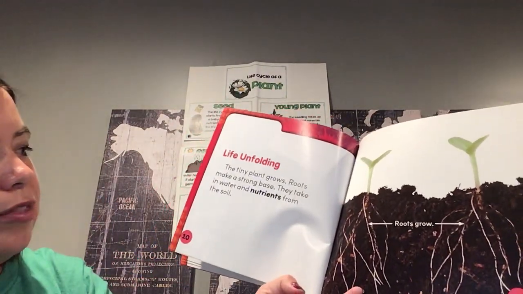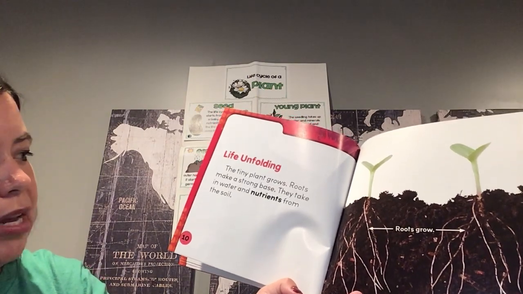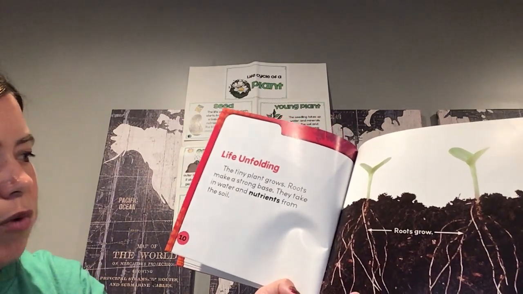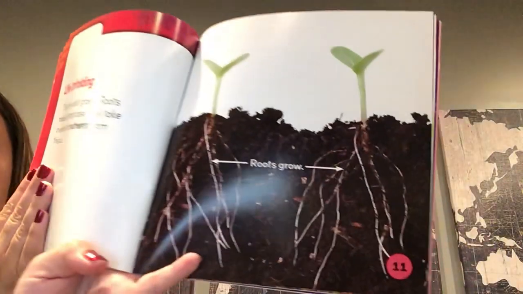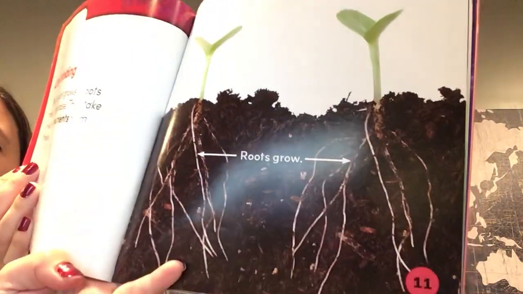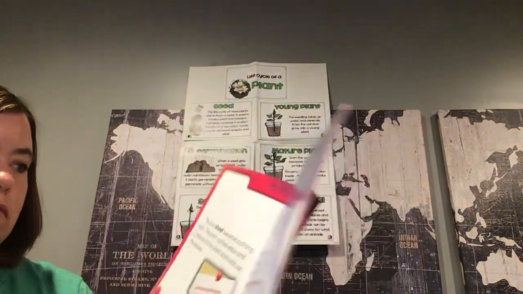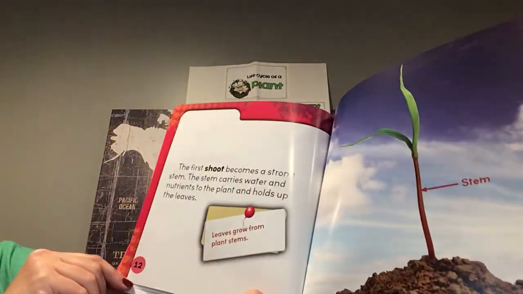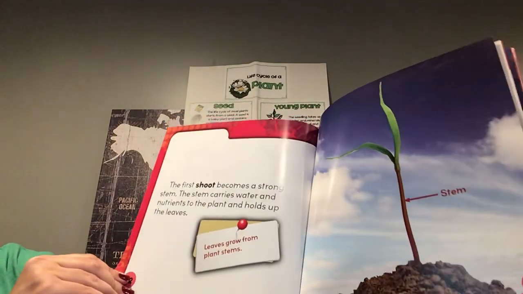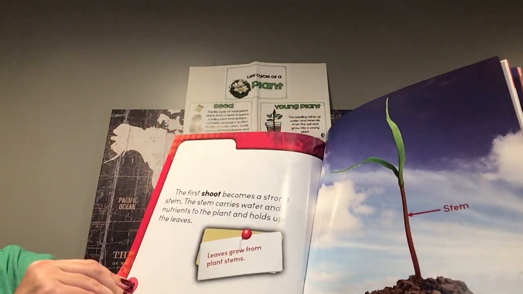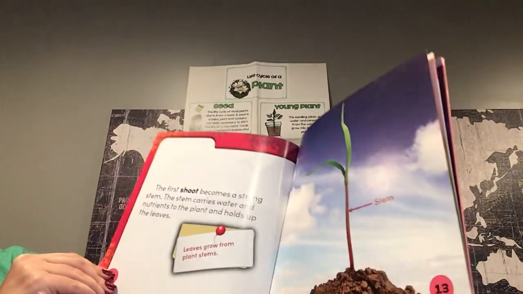Life unfolding. The tiny plant grows and roots make a strong base. They take in water and nutrients from the soil. So that's what it would look like underground as the roots are growing. The first shoot becomes a strong stem. The stem carries water and nutrients to the plants and holds up the leaves. The leaves grow from plant stems.